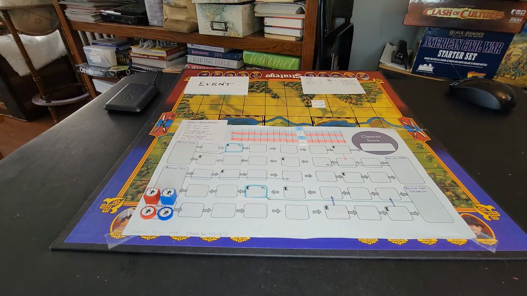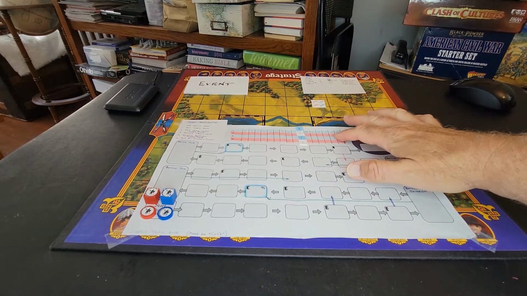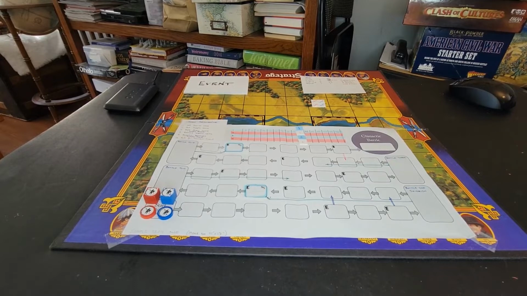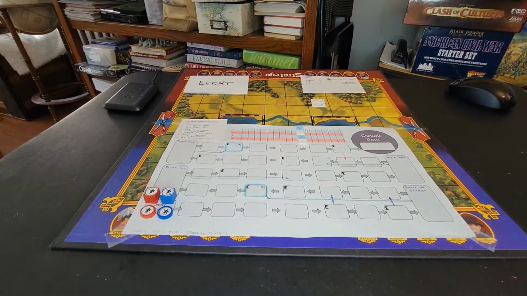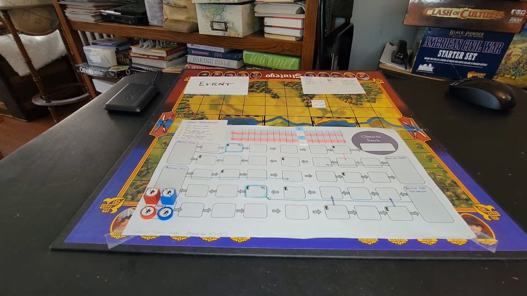Now, just because I happen to be a fan of more complicated style play, I also added a resource tracking or supply track at the top of the board here. This is very much a prototype. I have not play tested this. I do not know where that should start. Right now I've got it at 10.